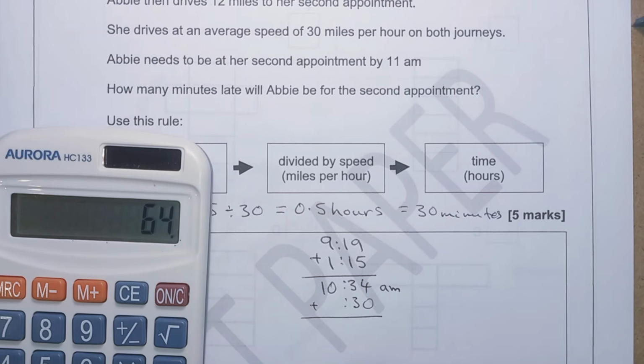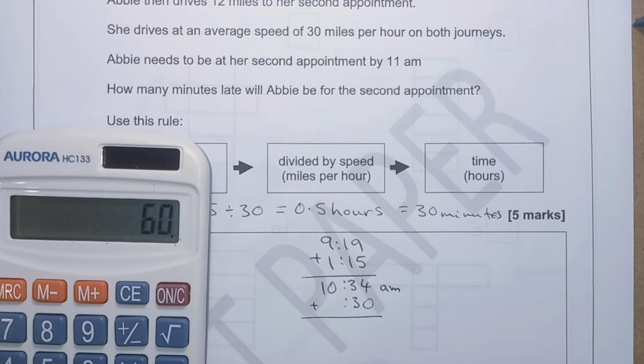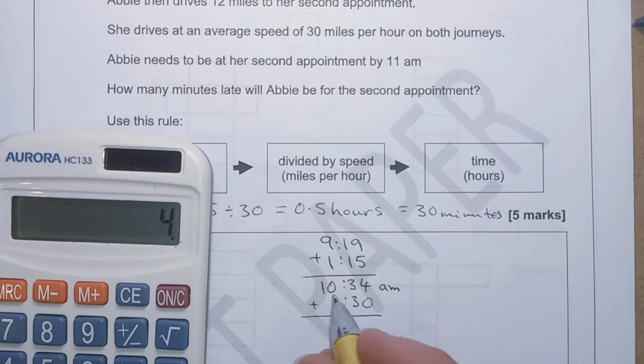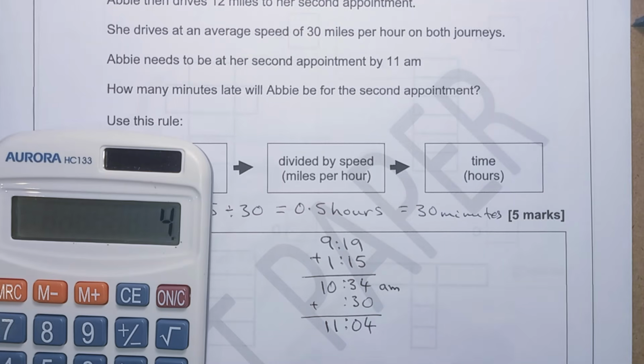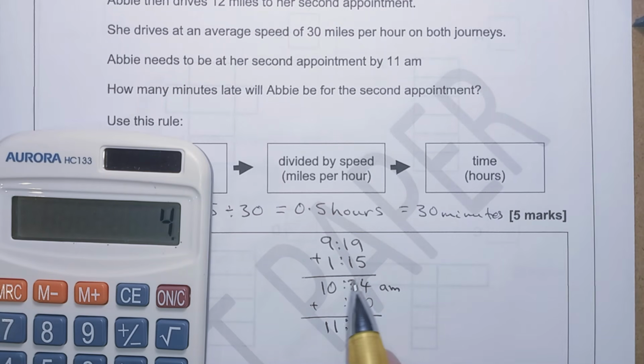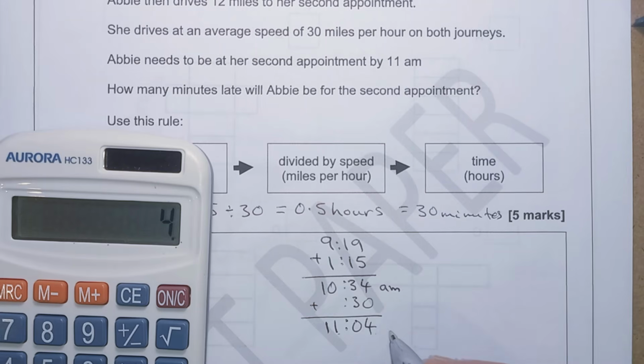So we want to take off 60, because that's going to be an extra hour. So that's going to take us from 10 up to 11. And we're left with 4. Okay, so we added the 30. So it's taking it to 64, but we have to carry over the 60 so we increase the hours by 1, and we're left with 4 minutes.